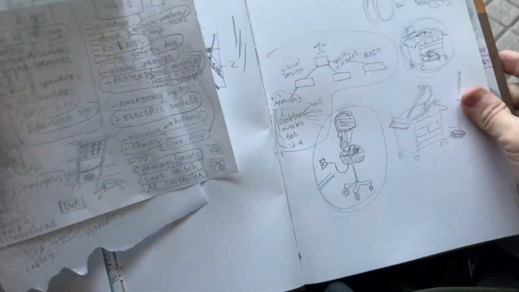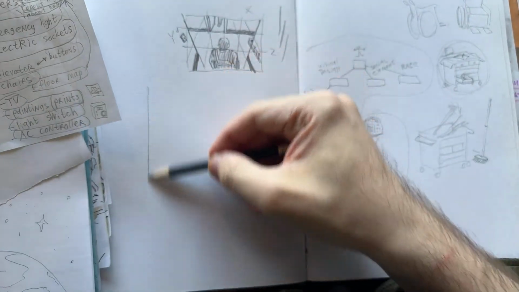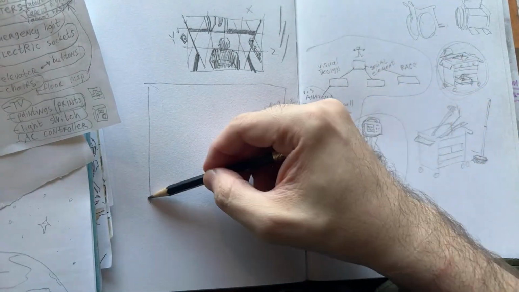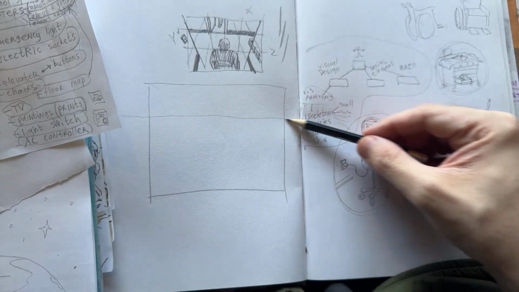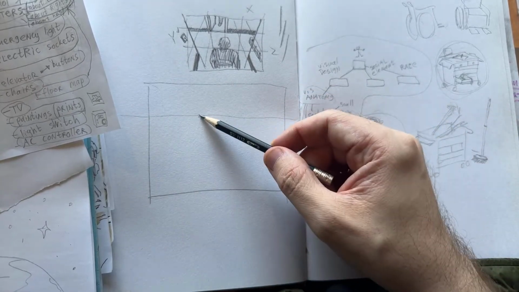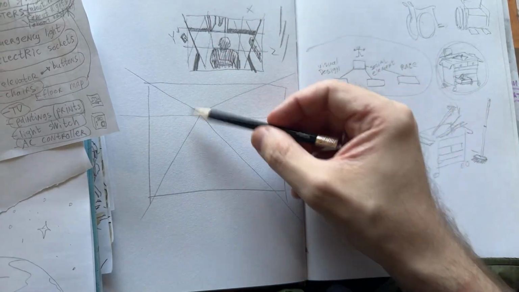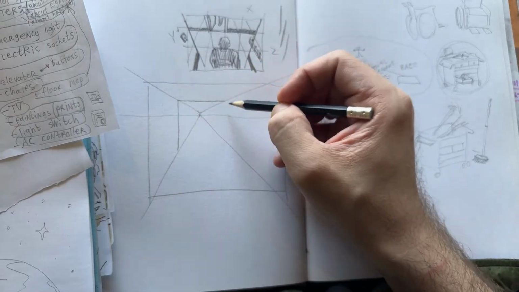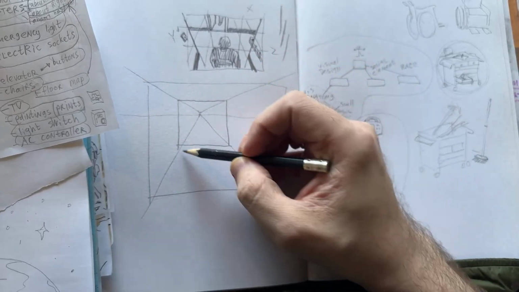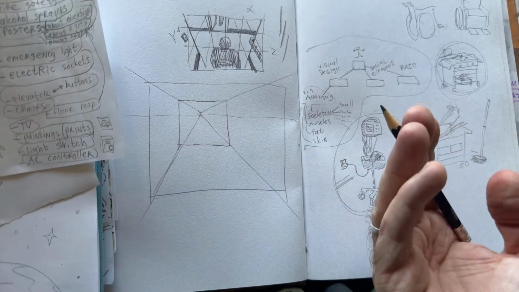Because with this structure, if I want to draw, I'll say, okay, here will be the horizon line, here will be the vanishing point, so I draw perspective. So now what I draw: ceiling, walls and floor, right? Okay, so here is our corridor in the hospital.